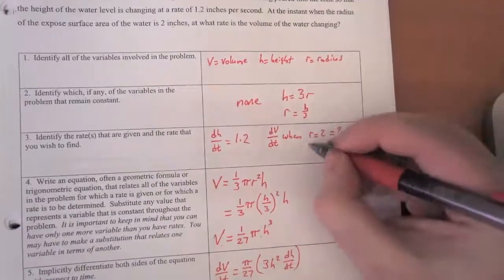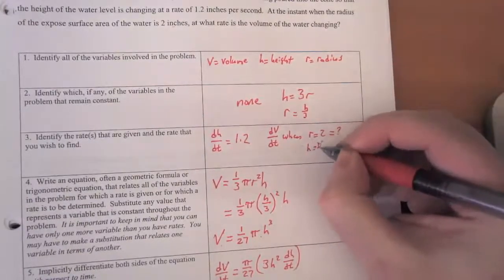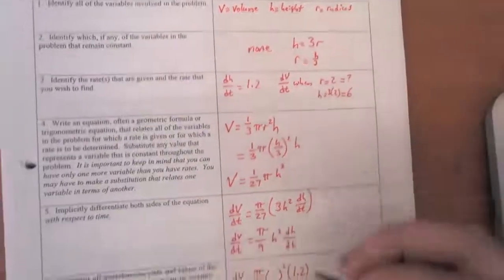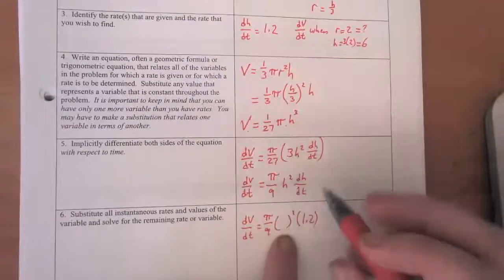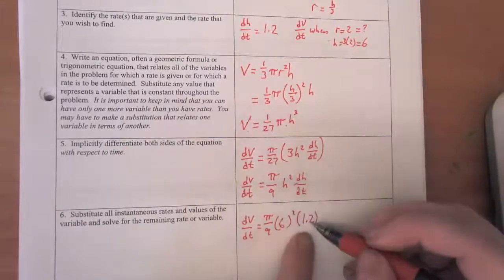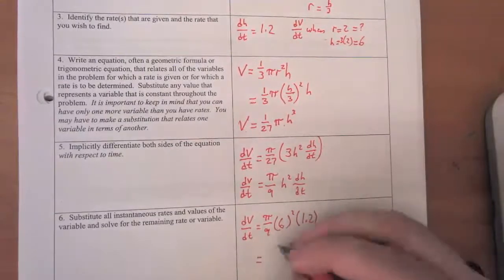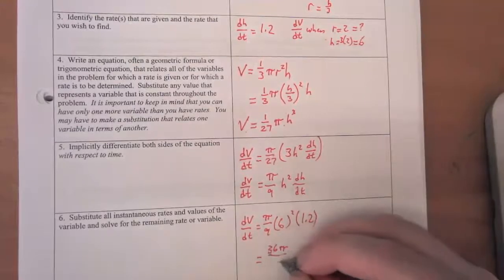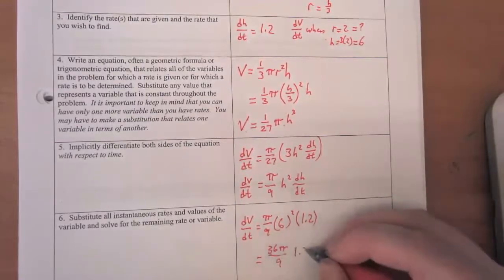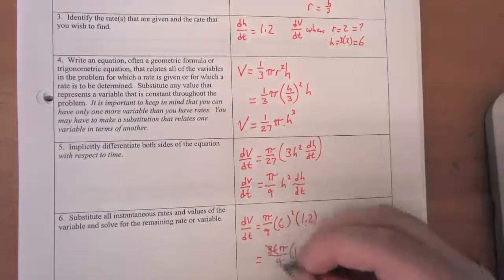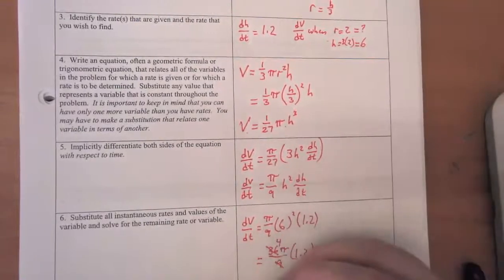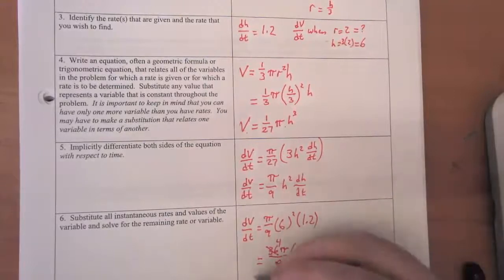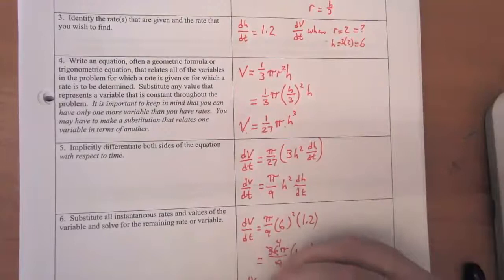So when the radius is equal to 2, the height is equal to 3 times 2, which is equal to 6. So pi over 9 times 6 squared times the constant rate of change of the height. And so that's equal to 36 times pi over 9 times 1.2. And so 9 goes into 36 4 times. And so that's equal to 4.8 times pi for dV/dt.